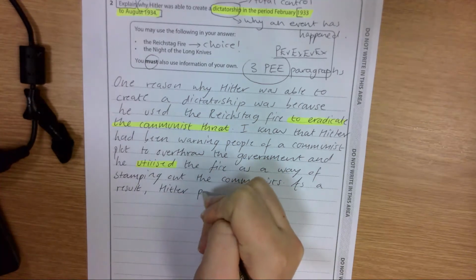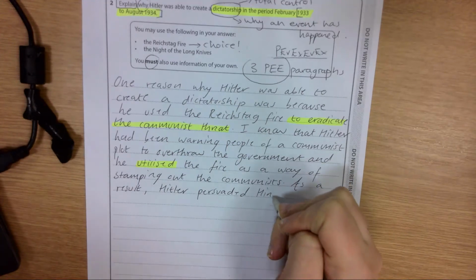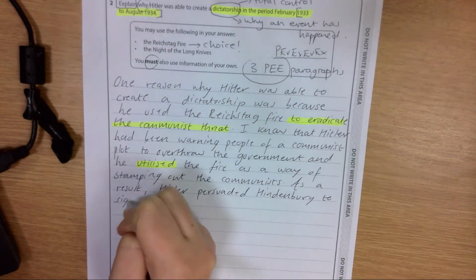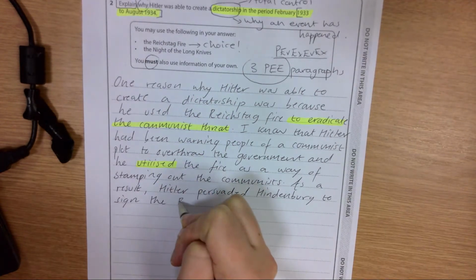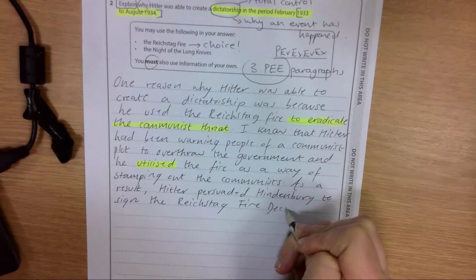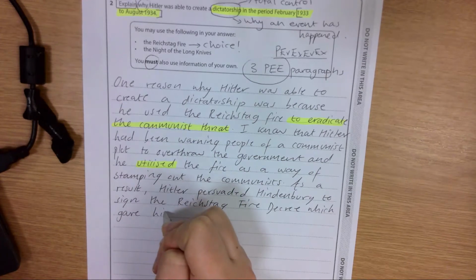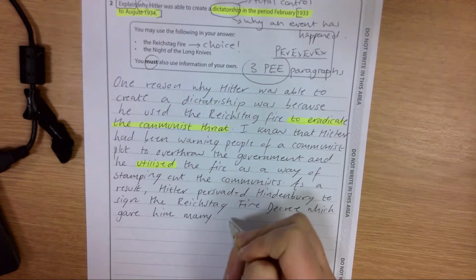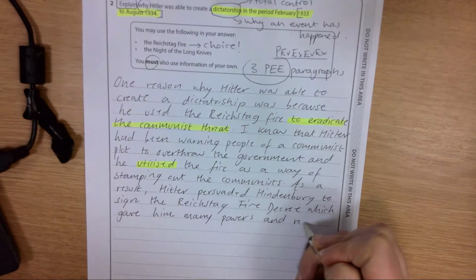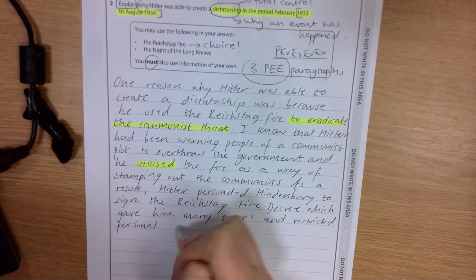Hitler persuaded, okay, President Hindenburg, to sign the Reichstag fire decree, which gave him, so Hitler, many powers and restricted personal liberties.